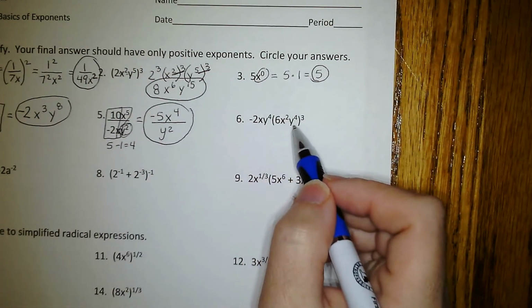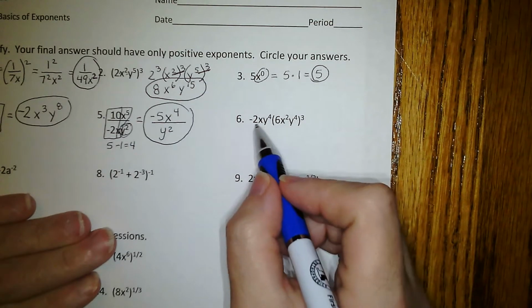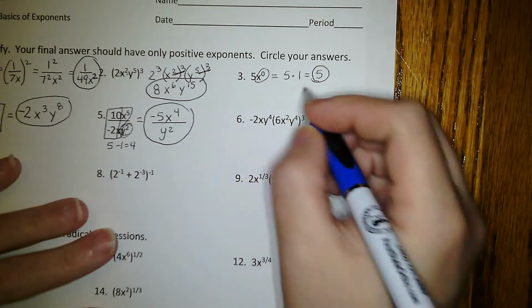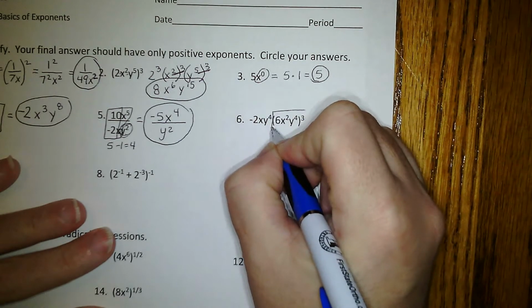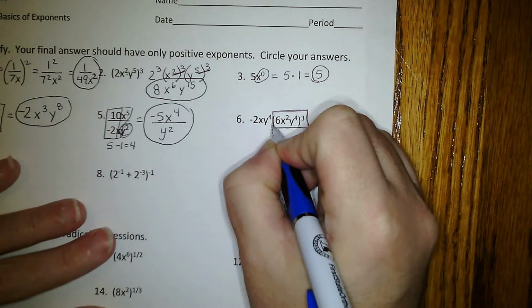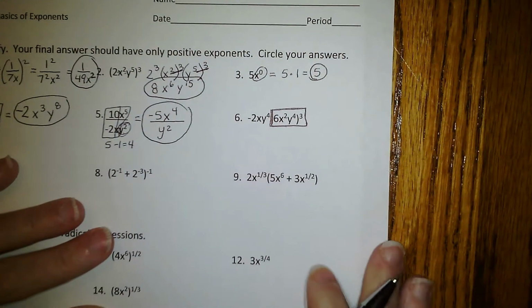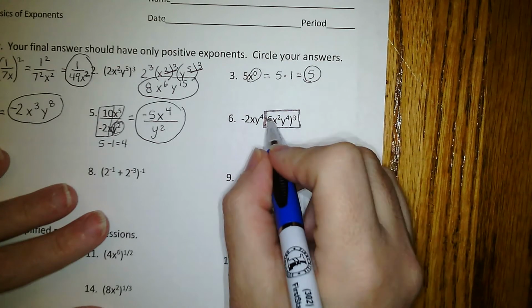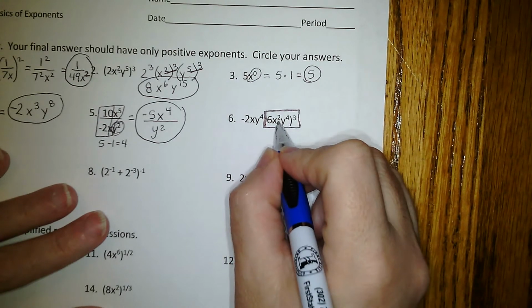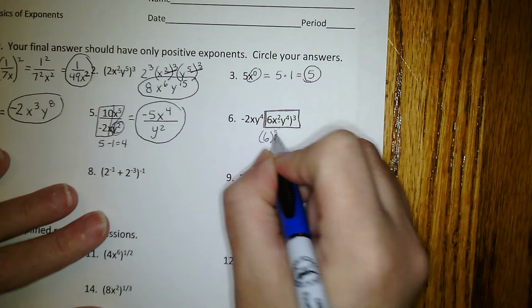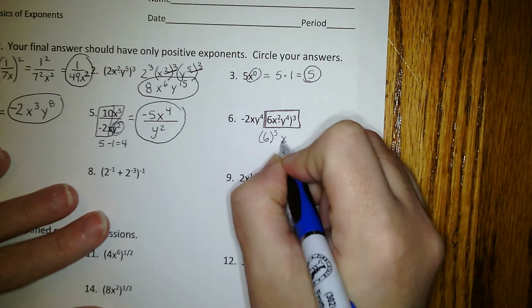This one looks very tricky, and the reason why it's tricky is because you want to multiply this, but you can't until you do the exponent first. So you want to make sure that you get the exponent done first before you multiply. That's order of operations. So this 6 times x squared times y to the 4th is going to be expanded by raising all of those to the 3rd power.